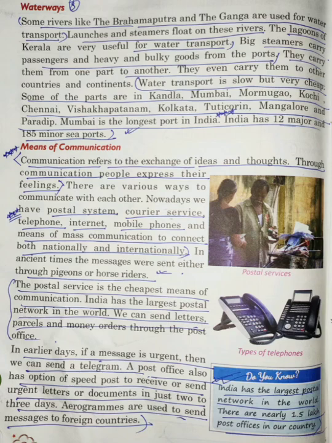Nowadays we have postal systems, courier service, telephone, internet, and mobile phones as examples of means of communications. In the olden days, they used pigeons or horse riders to convey a message. The postal service is the cheapest means of communications. India has the largest postal network in the world. We can send letters, parcels, and money orders through the post office.